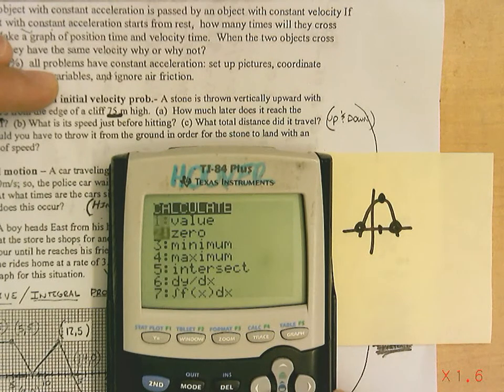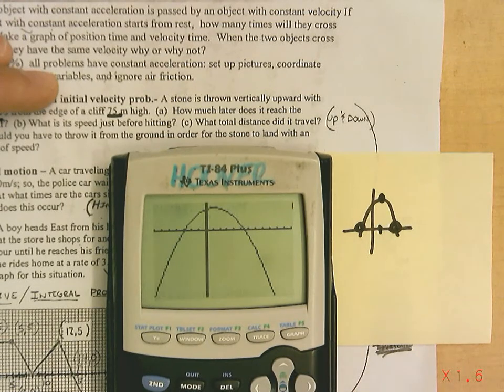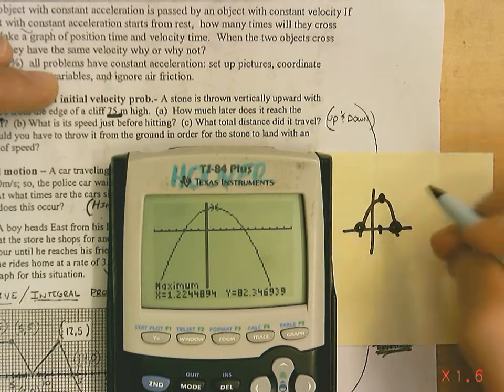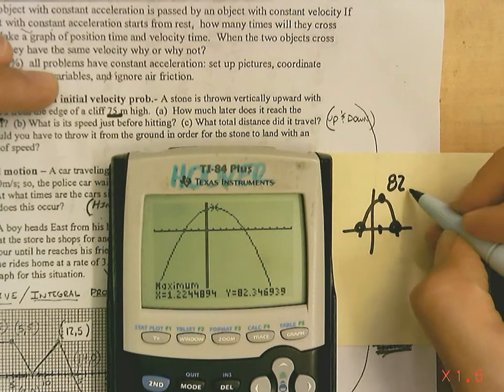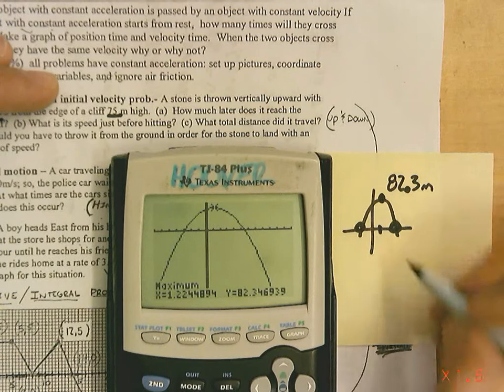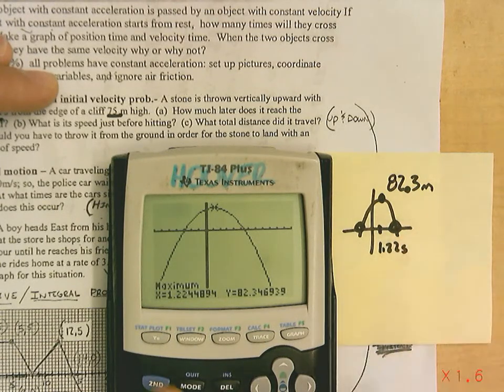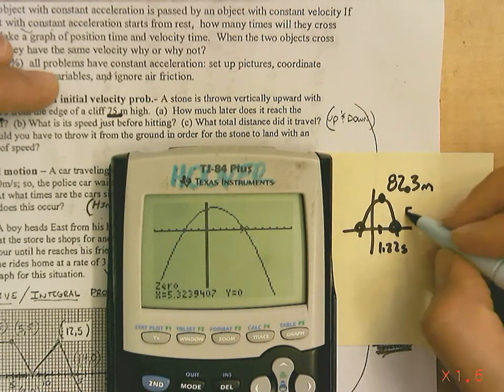So we go calc, we go max, move to the left of the peak, move to the right of the peak, and then we want it to tell us how high it went. So we find the peak to be 82.3 meters, and the time was 1.22 seconds. Then we find the time it hit the ground, so we want to zero that. We go to the left of the zero and to the right of the zero, and we hit enter, and we get 5.32 seconds.